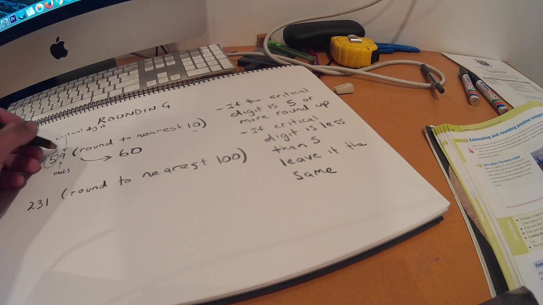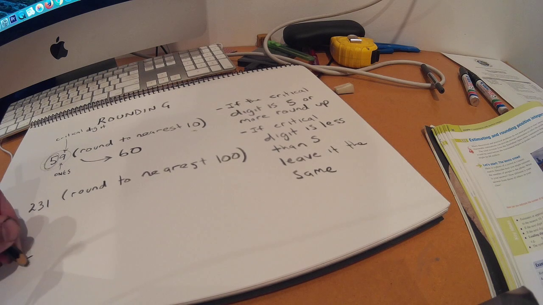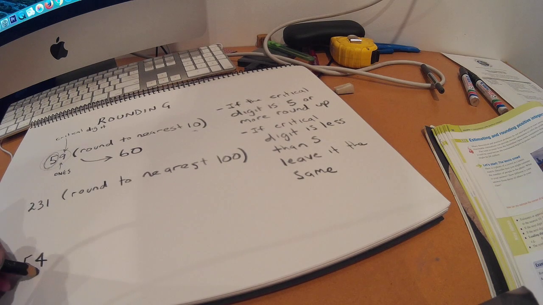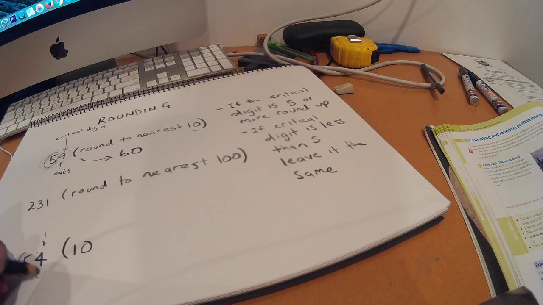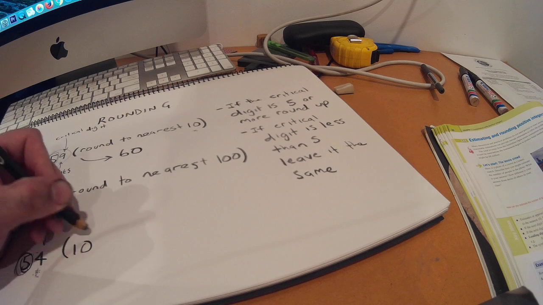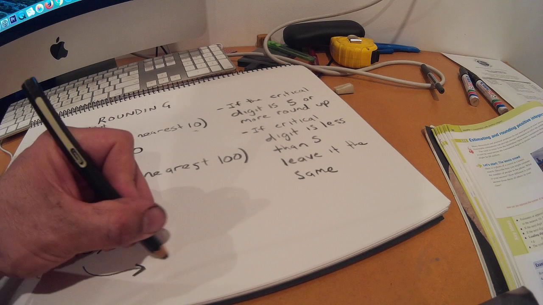So what do I mean by that? Well, instead of 59, if I had 54, this is not a 5 or a 6 or a 7 or an 8 or a 9. It's a 4, which is less than 5. That's the critical digit, the 4. If I want to round to the nearest 10, because the critical digit that comes after the tens column is less than a 5, this stays the same, and in this case the answer would be 50.